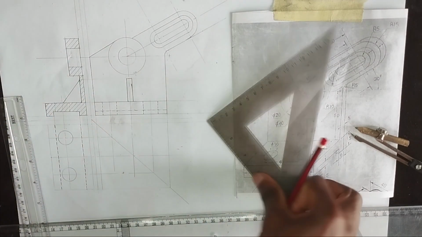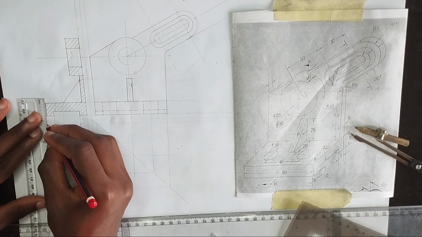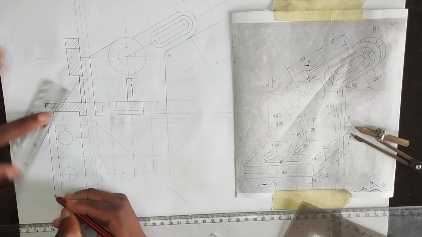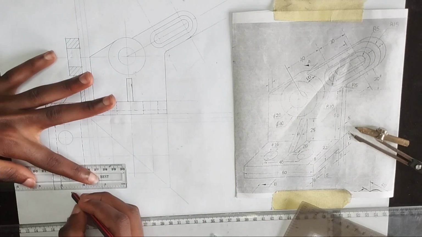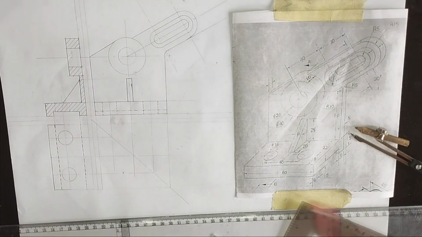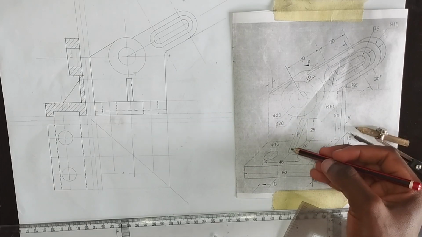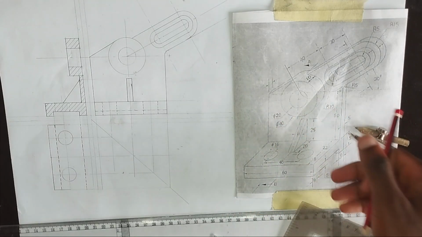So let's thicken out this place first. Let's thicken out this place, then thicken out a bit of this place also. Let's make it like this. Now what we are going to do next is this slope here. We are also going to have to show it on the plan.